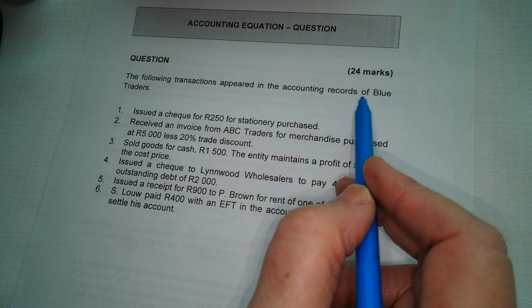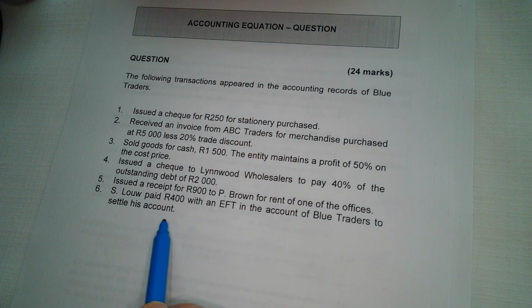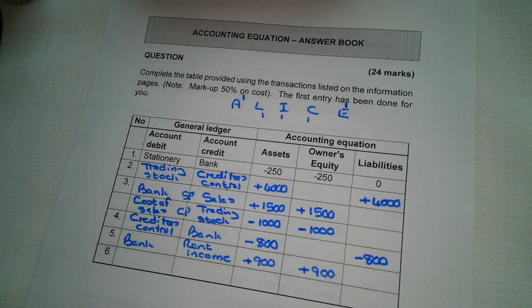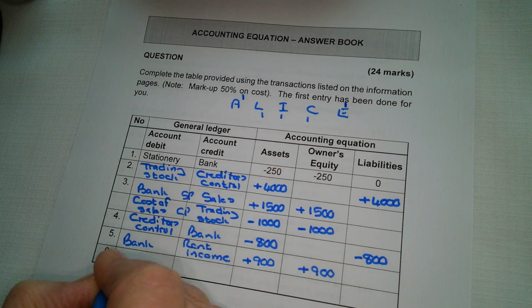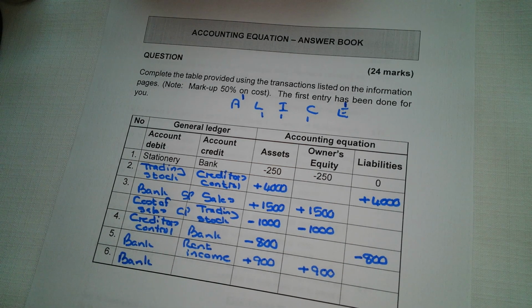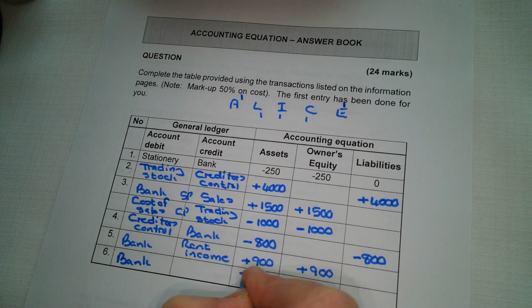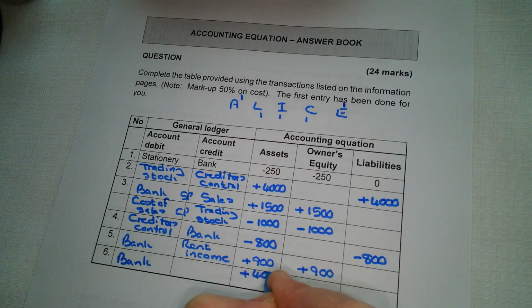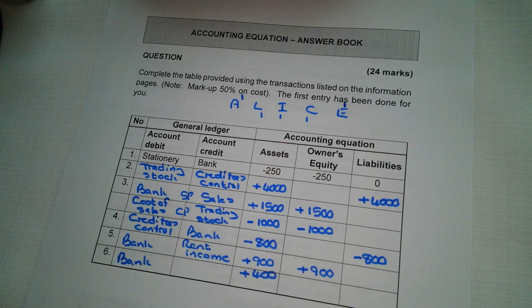We are Blue Traders, so it means that we receive the money. And he's settling his account, so it means he's paying his debt and he's a debtor. So I'm receiving money, so I will debit the bank account and I will show that I have 400 Rand more in the bank account.